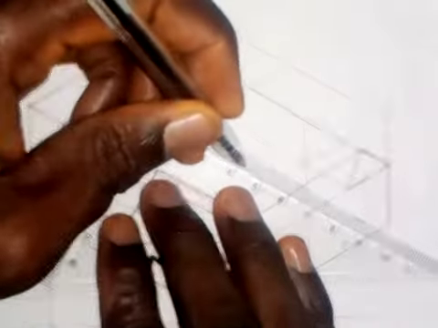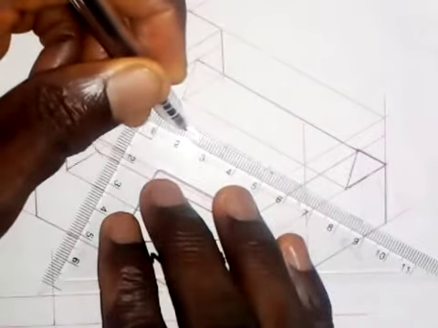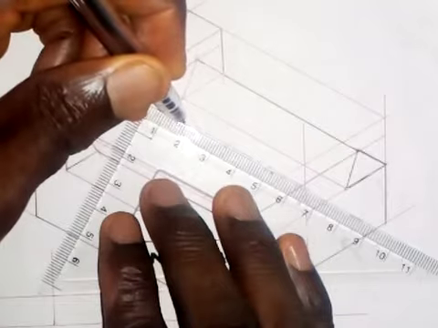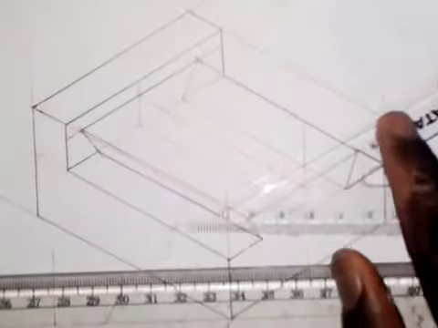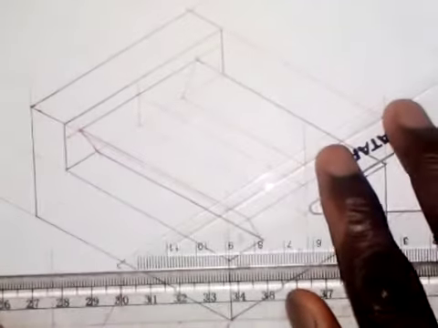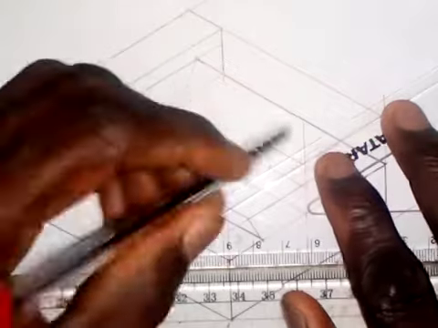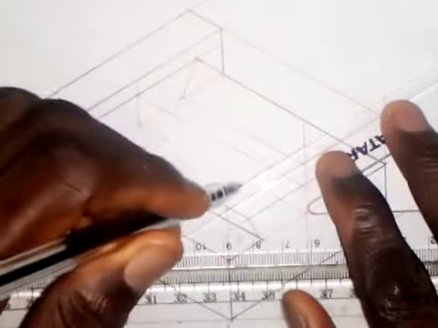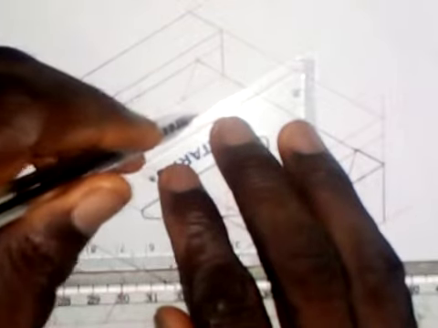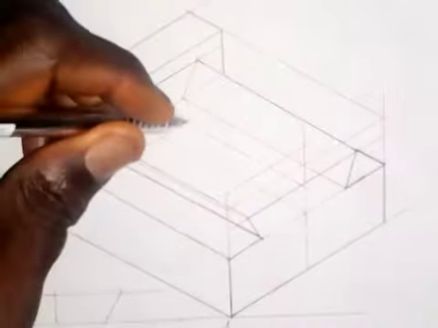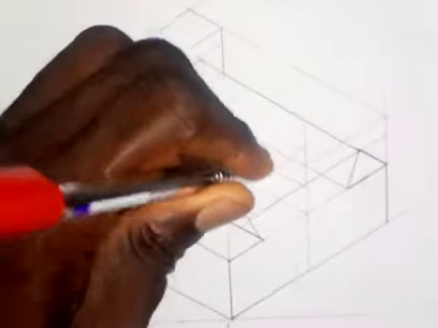So this is 10, 20, 30, and this is 32.5 here. So now I will draw this line. I will create a center line here, and here also I will create a center line. So now we are making use of this point and this point here.